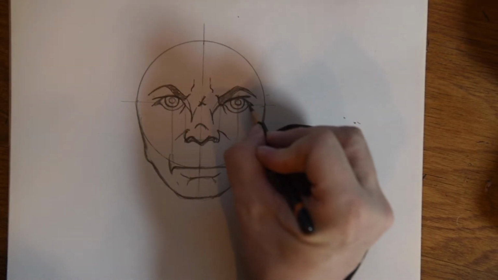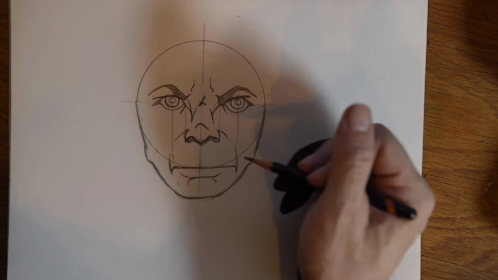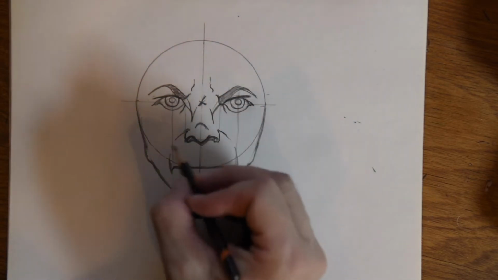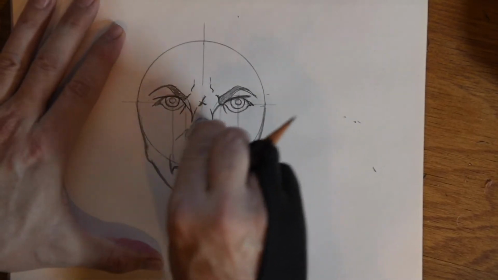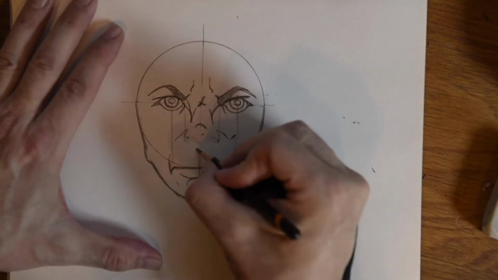Then let's talk about our ears. The base of the ears should be about even with the nose, and we're going to bring the nose down just a little bit.